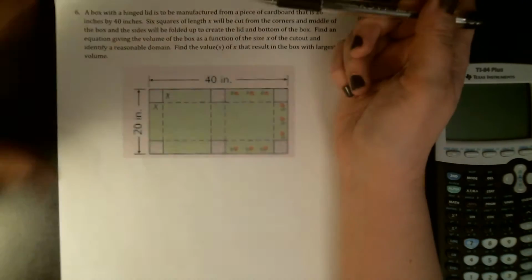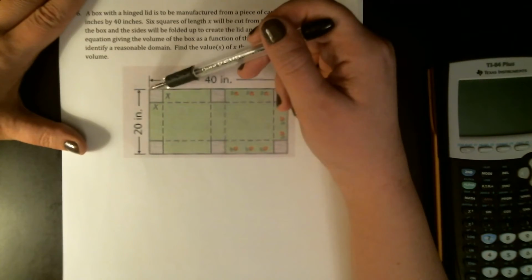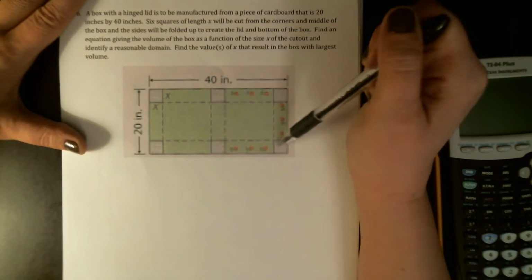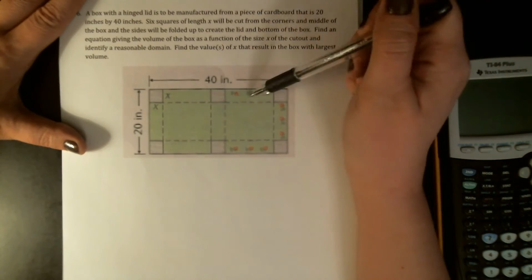Okay, so we're cutting out what's supposed to look like a pizza box. So we have a hinged lid here. So we cut out squares from each corner, which we've definitely done before. But we also cut out the square in the middle, and then we fold up all these little green tabs, and then we close it on itself, and it hinges here and here, and you have a box with a lid.